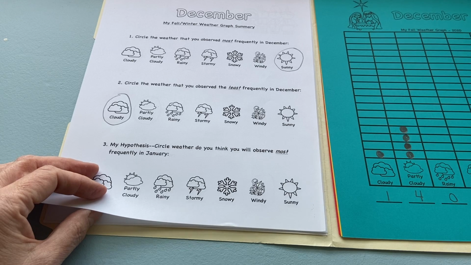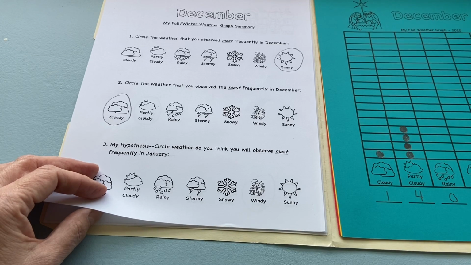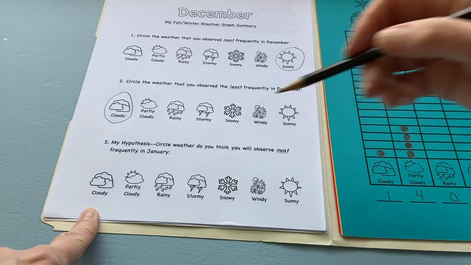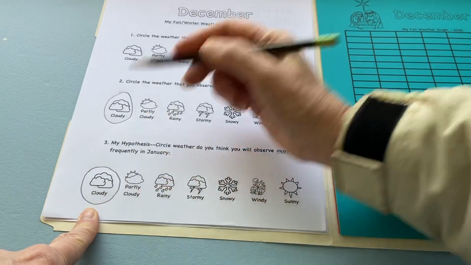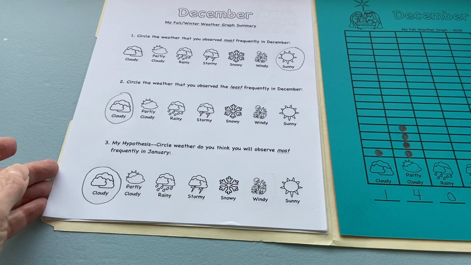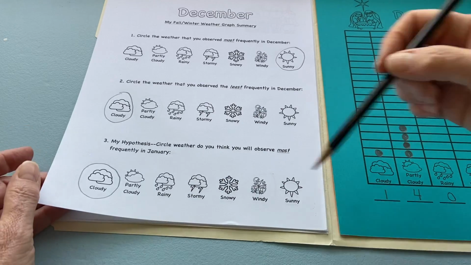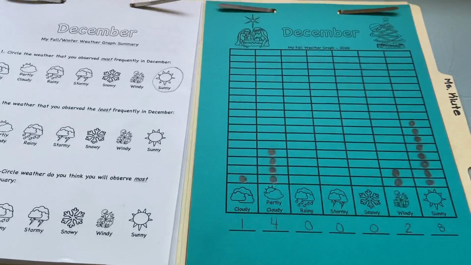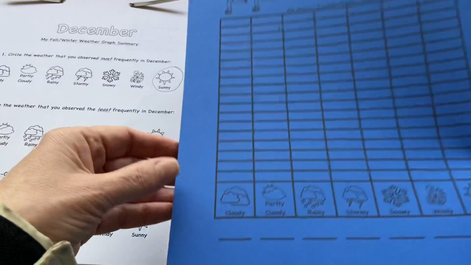It wasn't. Sunny was more, so that was a little bit of a surprise for me. But since that was least, that was most, I'm still going to say cloudy. I'm thinking cloudy. I don't know. I'm kind of winging it here, but you can guess which one of those you're going to see the most, okay, and circle that.